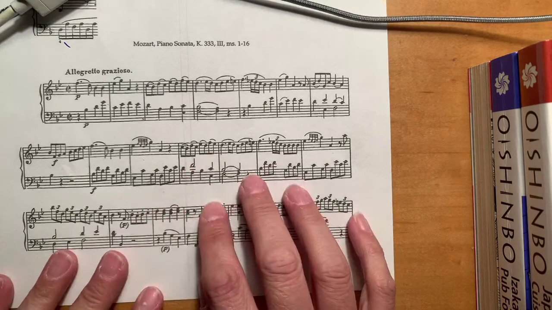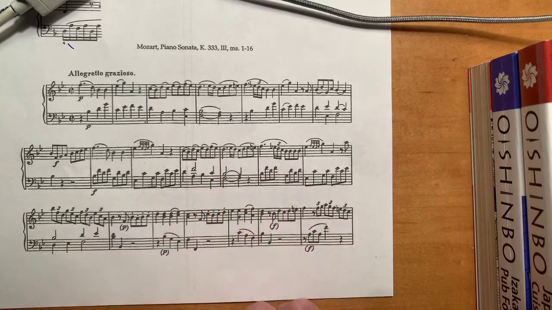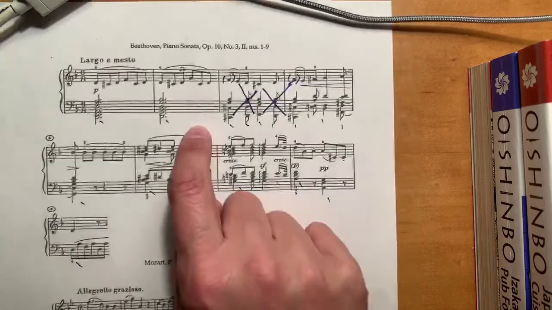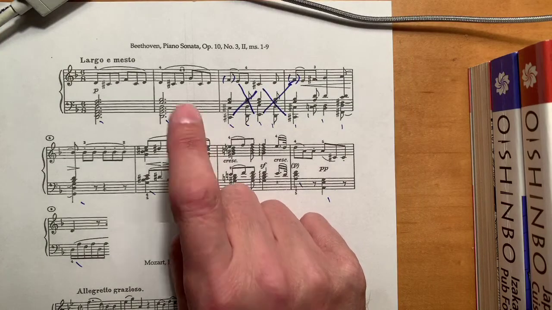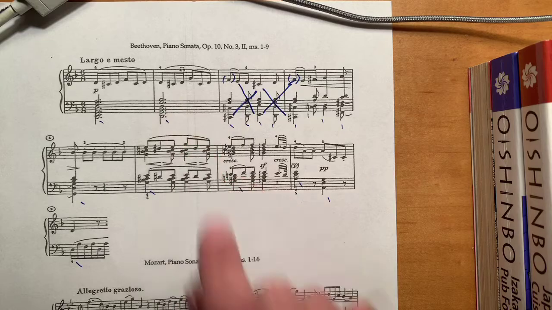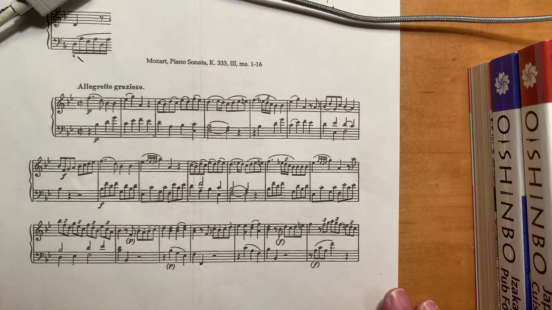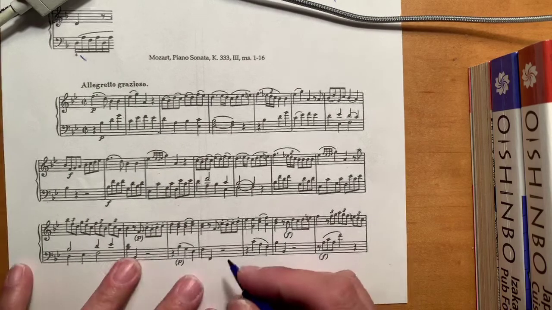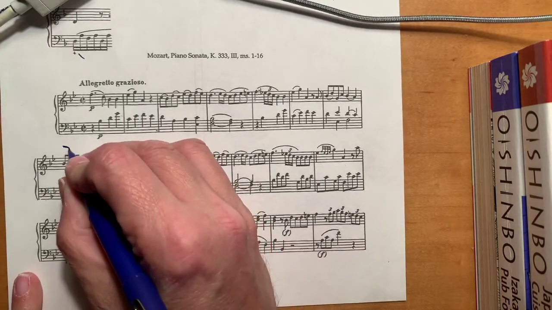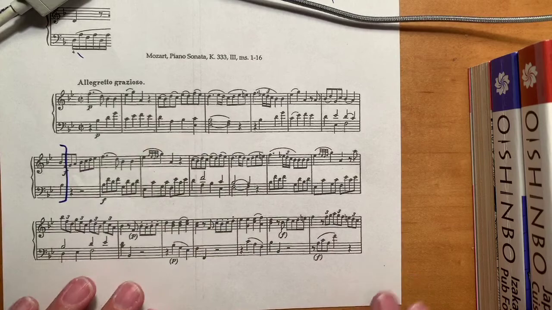Okay, so this one really is the Mozart. I realized I was somewhat dense and called this piece Mozart in the last video. Of course, that was Beethoven. I did correct myself by the end. But now we are looking at the Mozart, and we're just looking through the downbeat of this measure.